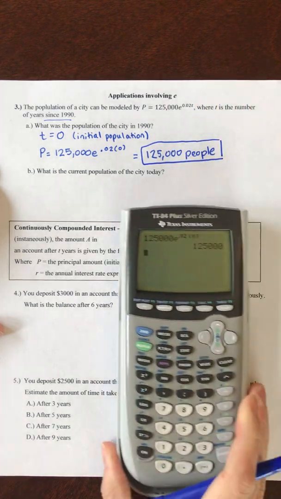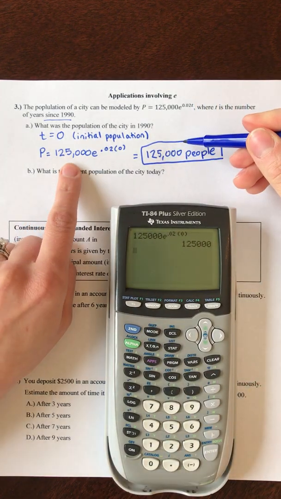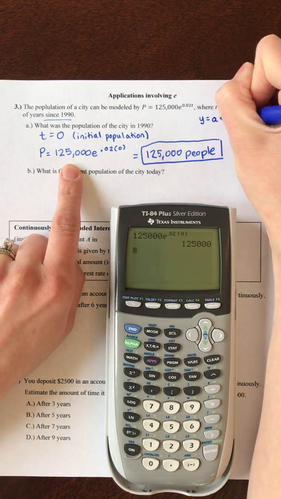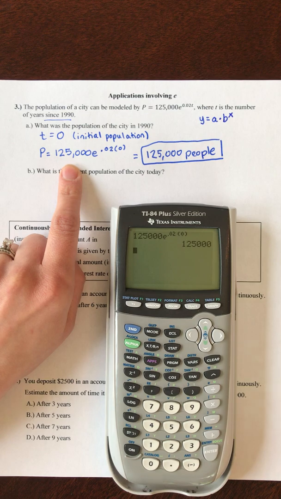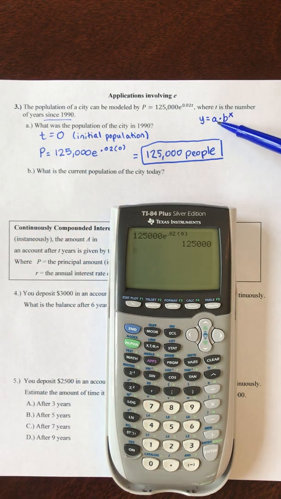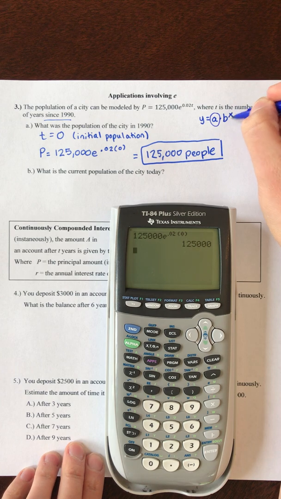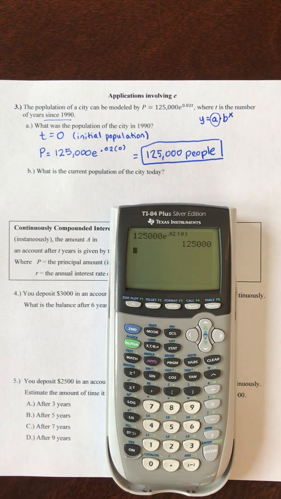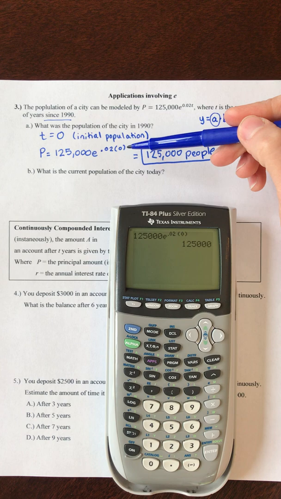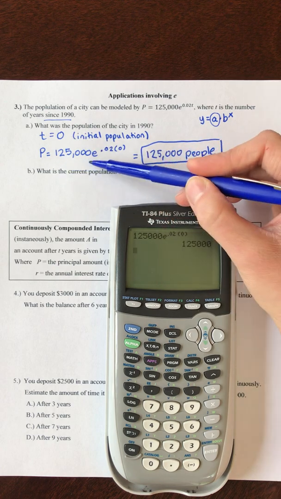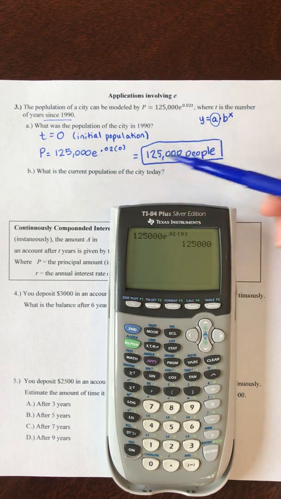Right? So, there was the 125,000, and there it was in the equation. So remember, last week, when you did exponential growth and decay models, remember that A value, wasn't that the initial value? Right? Because when x is 0, this b to the 0 kind of goes away. So you do want to plug 0 in for your time if I'm asking you for initial values, but what you should expect is that you are going to get that A value.